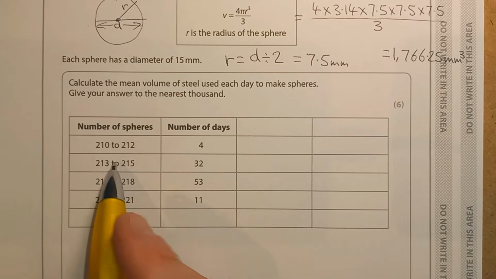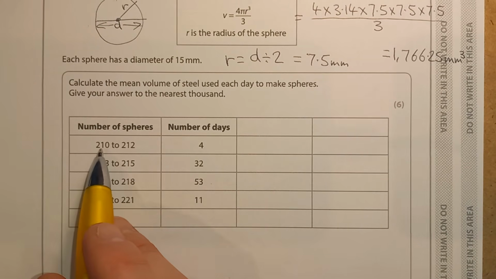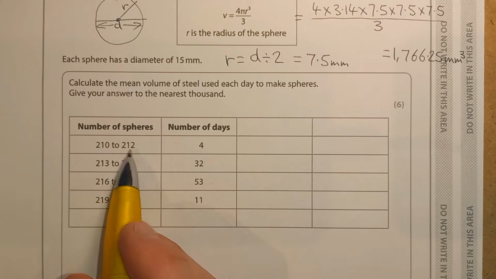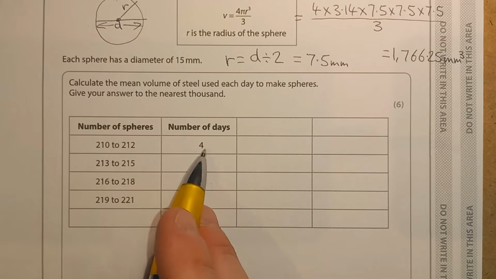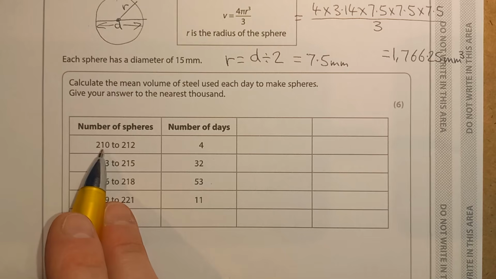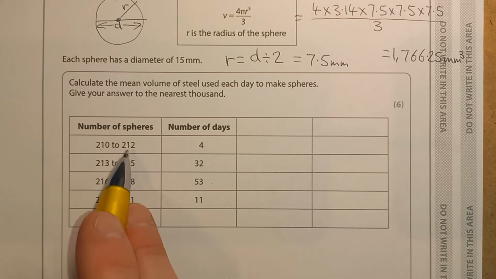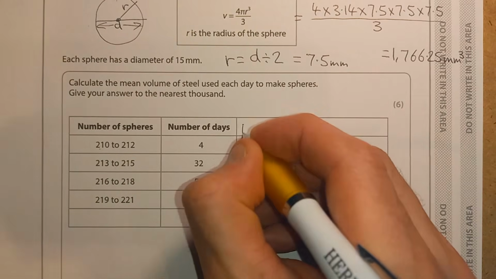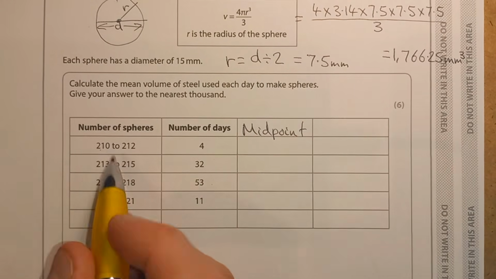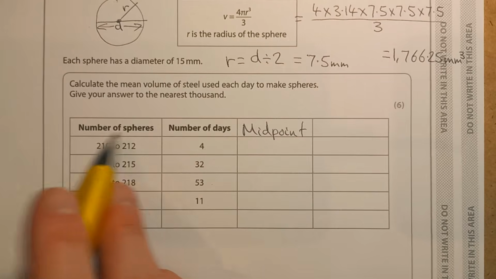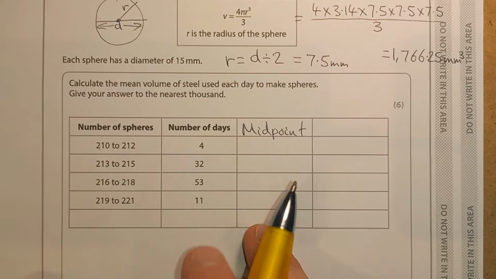Okay, so we know there were 4 days where they made between 210 and 212 spheres. Well, that's not really precise enough because we don't know, were they all 210 made or were 212 made on some days? So what we're going to do is work out a midpoint. Let's assume that the number of spheres made was exactly in the middle.